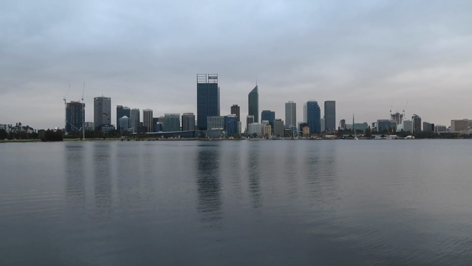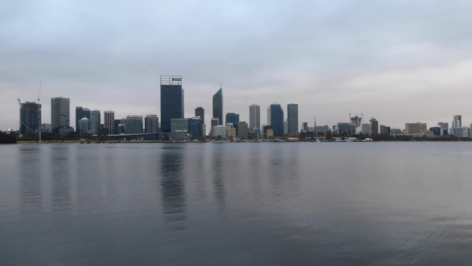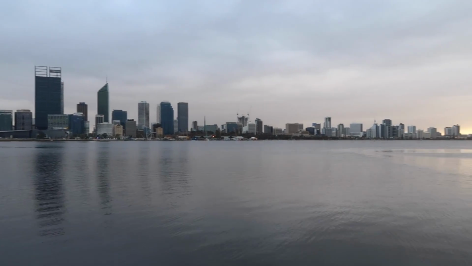I've set up. My composition is very simple. I've just got the city skyline in front of me, and where the buildings are the tallest, that's taking up the majority of my shot.